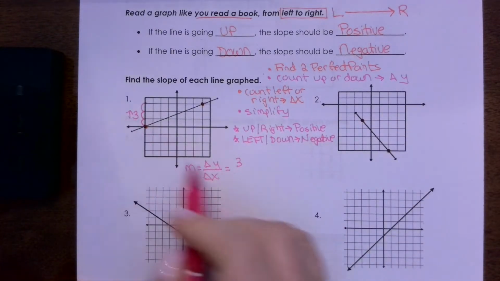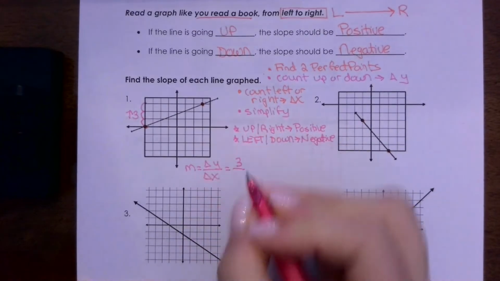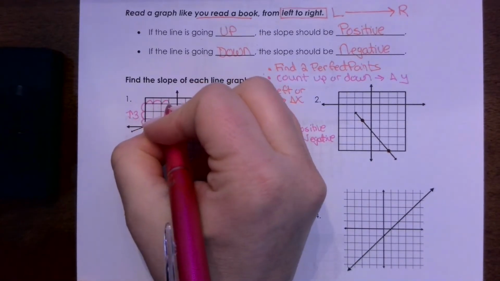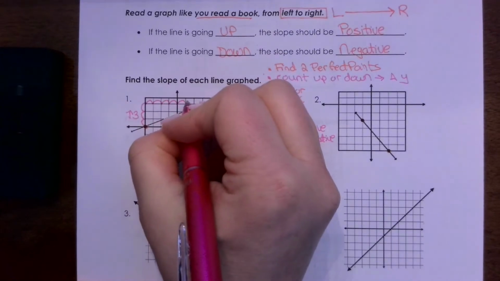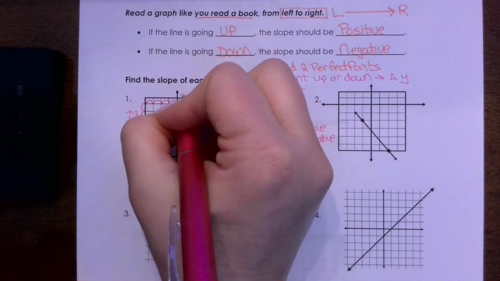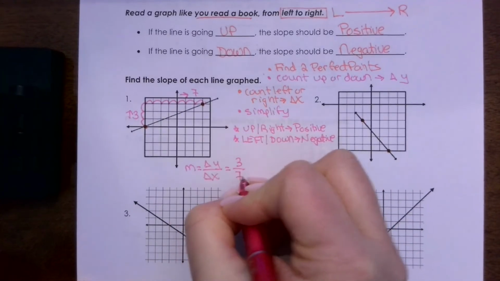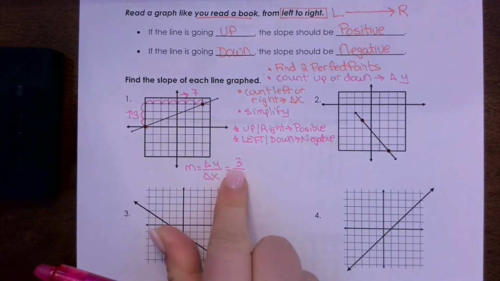So I was going up, so it's a positive 3. Let's look at my change in x. I'm going to go over 1, 2, 3, 4, 5, 6, 7. So I went right 7 spaces. I'll put my change in x here. To the right is positive.